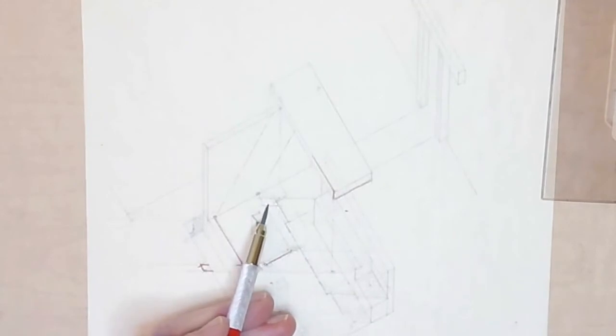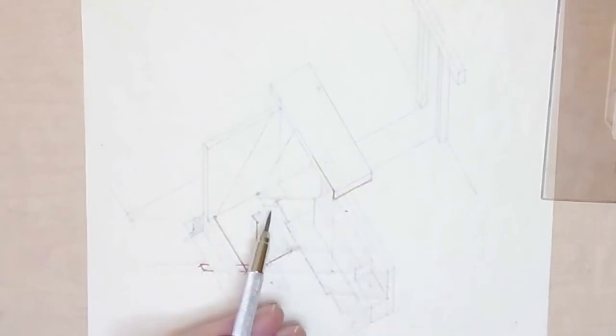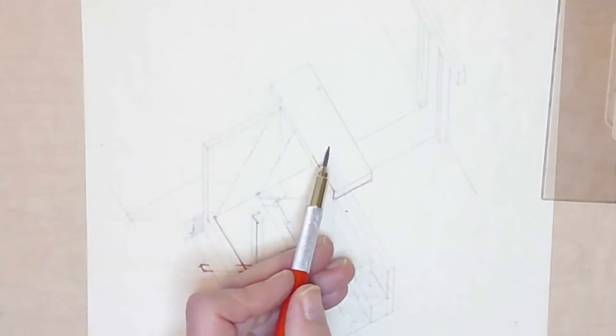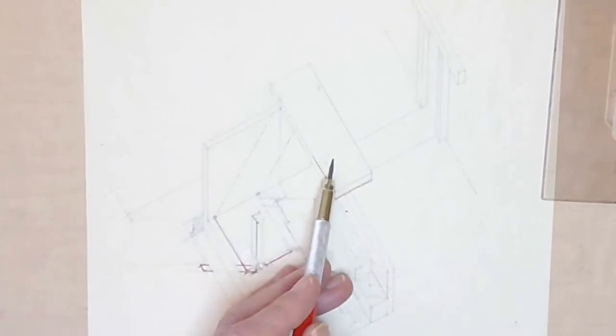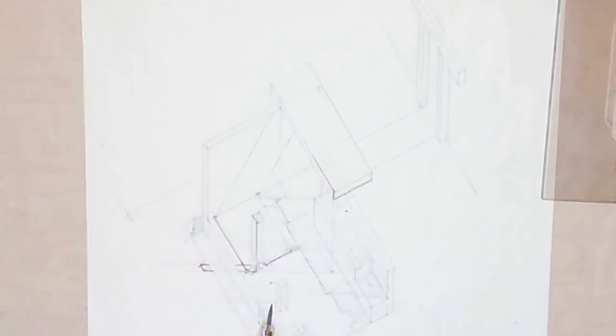Now this other side of it, right, I don't have that column drawn. I've never drawn it. It's always been hidden. But I know that that column that's hidden there is the same size as these freestanding columns. So the shadow it casts is going to be the same width as the shadow these cast.